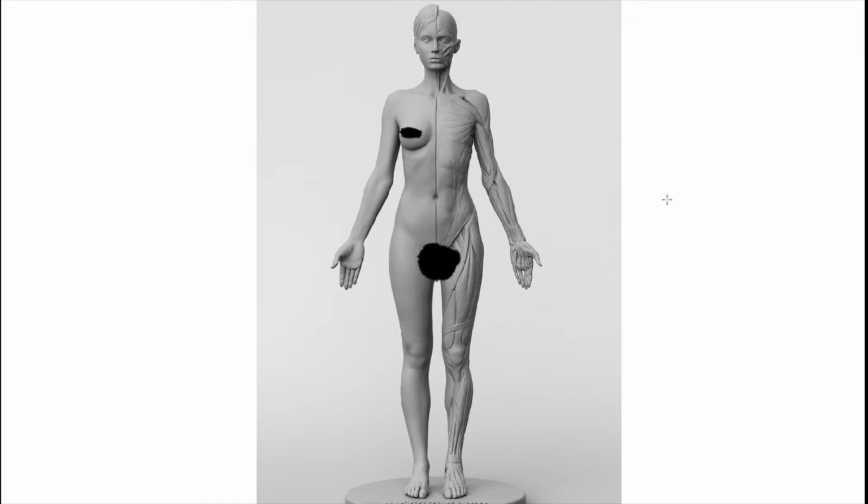So I'm going to go ahead and drop down the opacity of this model because, again, we're just using this as a reference. So on your piece of paper, go ahead and draw an oval near the top of the page, and this is going to represent the head. Let me grab my pencil tool. So go ahead and draw an oval at the top of your page. It doesn't have to be a perfect oval.